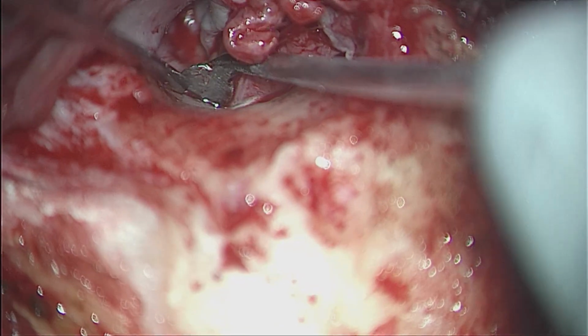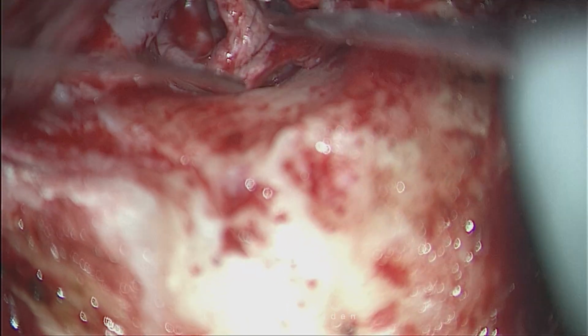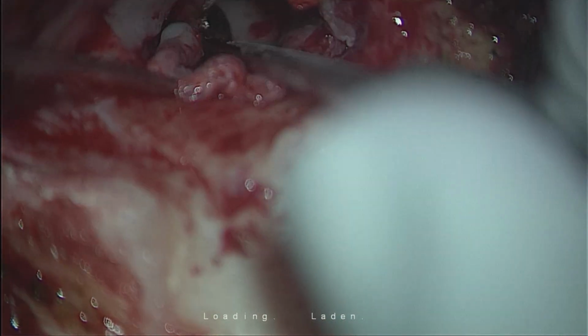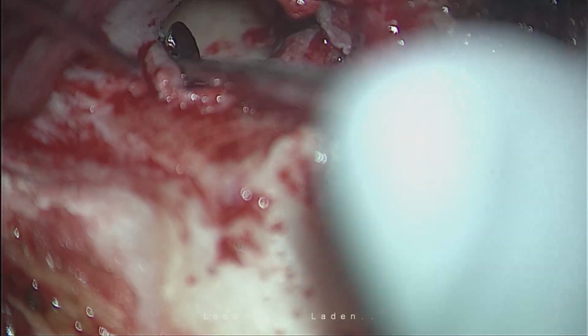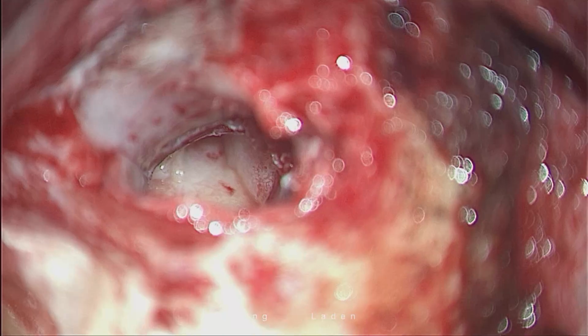See this posteriorly, the annulus, everywhere. Now if I reposition it, you can see all around the annulus is exposed, and if I reposition, this is the same perforation.